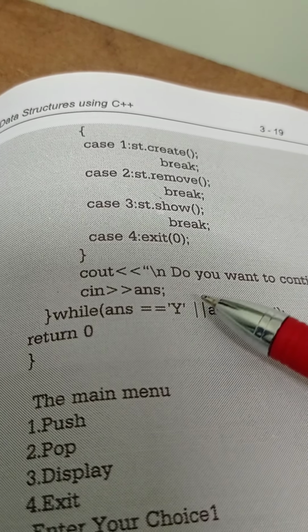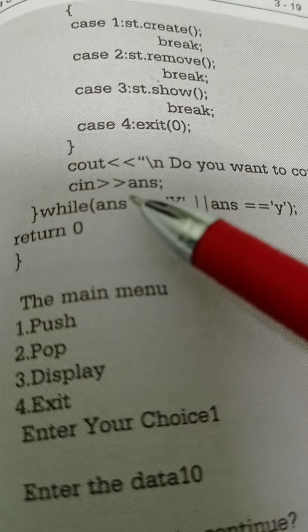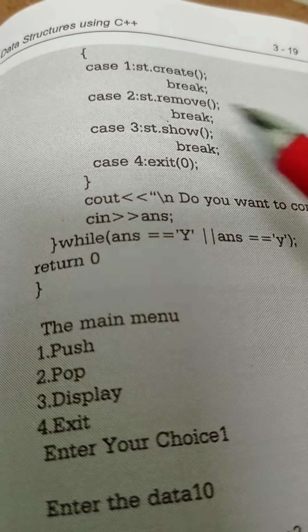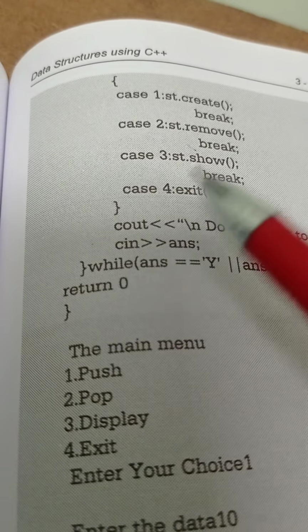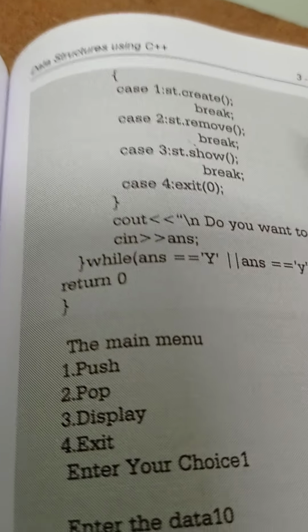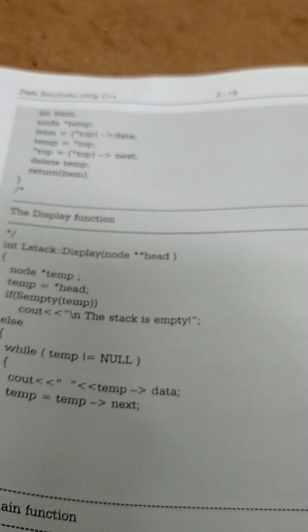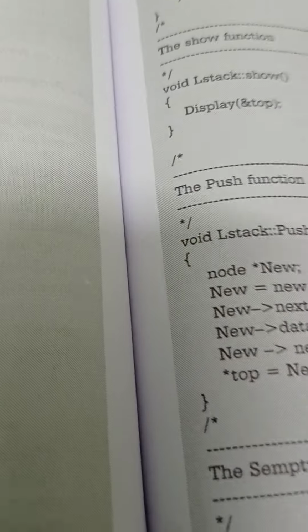Therefore, the condition fails. At that time, it will not go to the do while loop. Instead, it will come out of this loop and return 0, stopping the execution of the program. Here the program ends. This is how the program executes. This is how we can represent the stack using the concept of linked list.